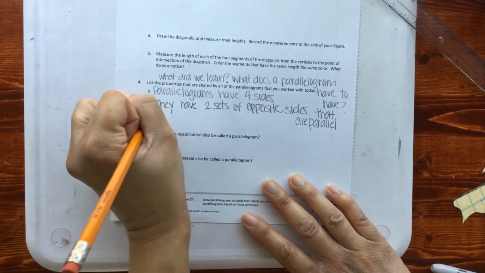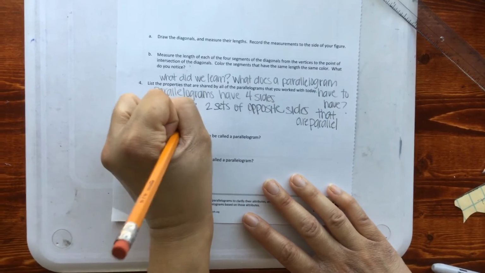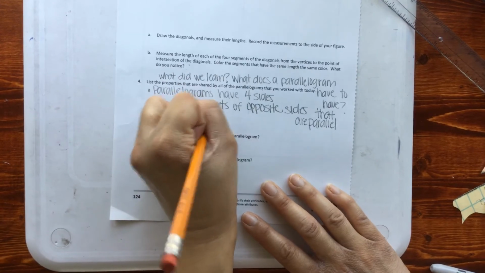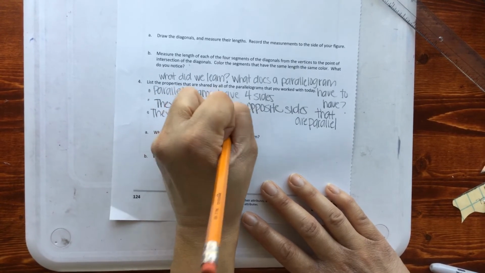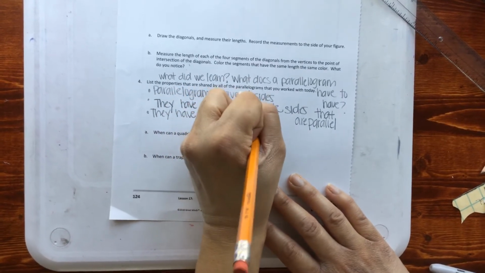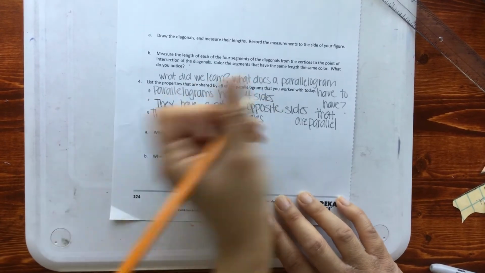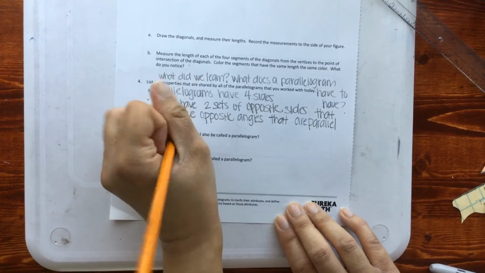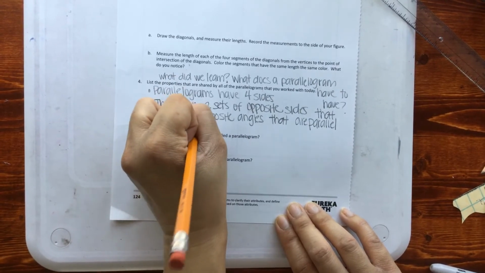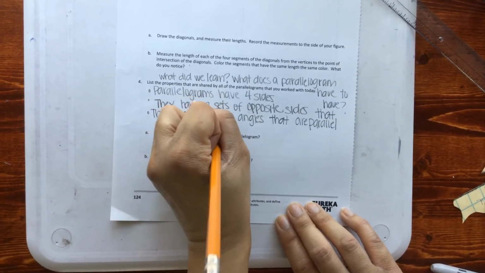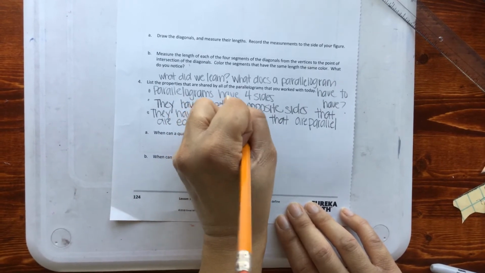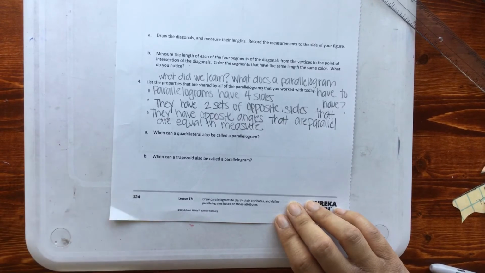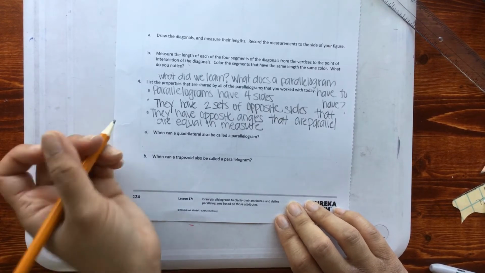We also learned they have opposite angles that are equal, so that are the same in measure. That's how we end up with those 180 degrees, because they have opposite angles that are equal.